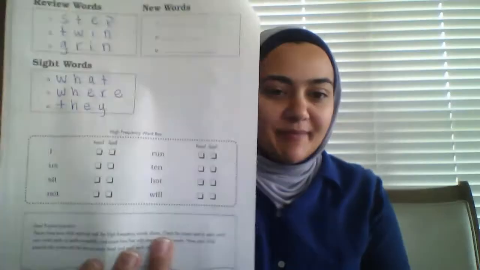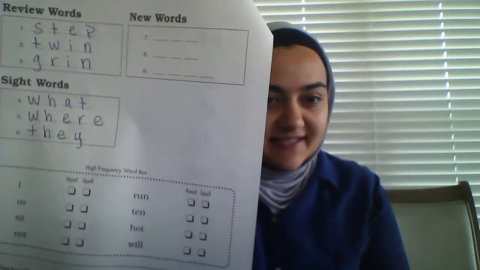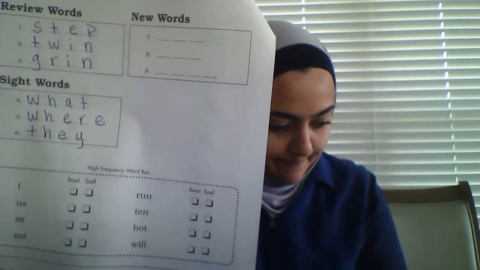Number 5, I want you to spell the word where. Where are we going? How do we spell the word where? W-H-E-R-E. Very good. Number 6, I need you to spell the word they. They are going. T-H-E-Y. So your paper needs to look like this. If it does not, then you can pause the video now.